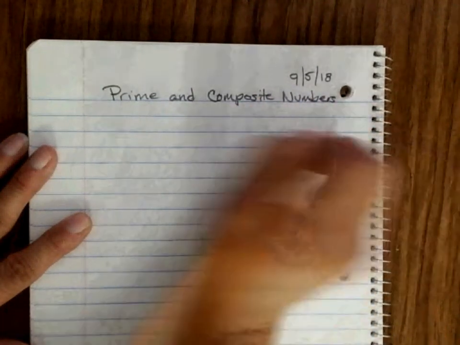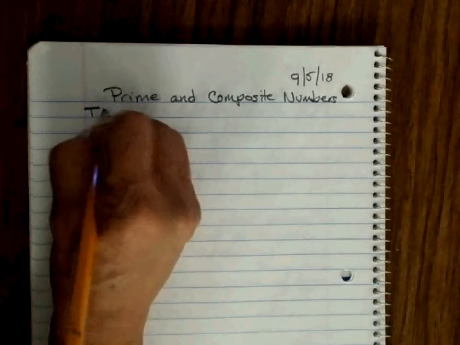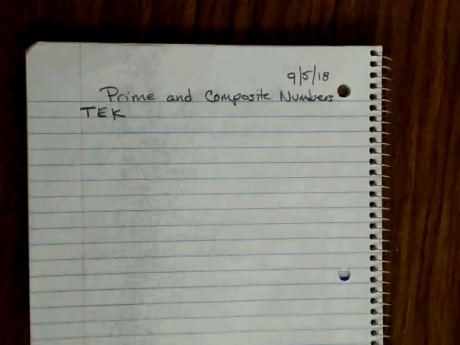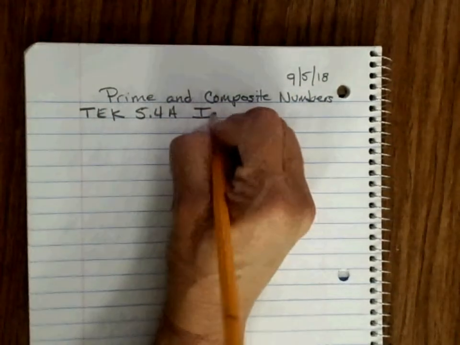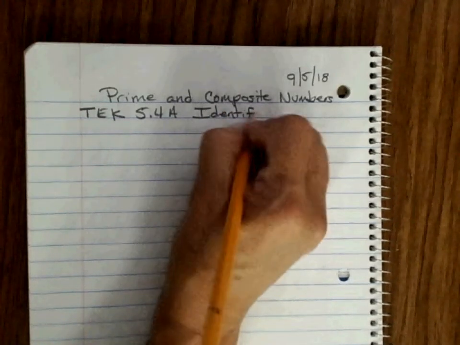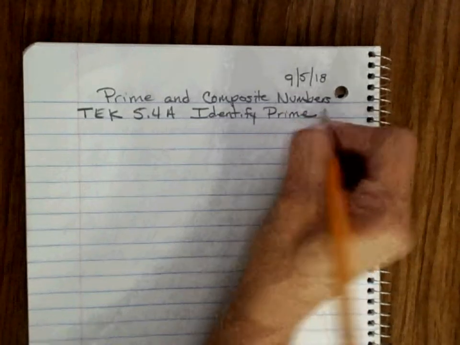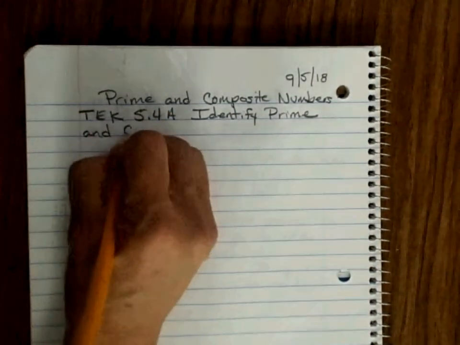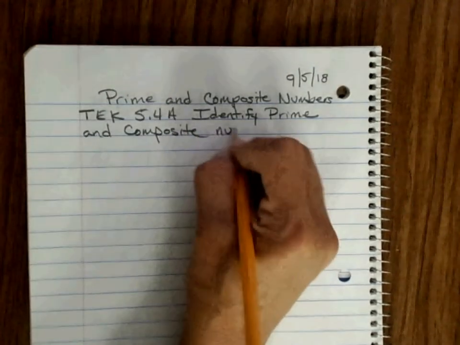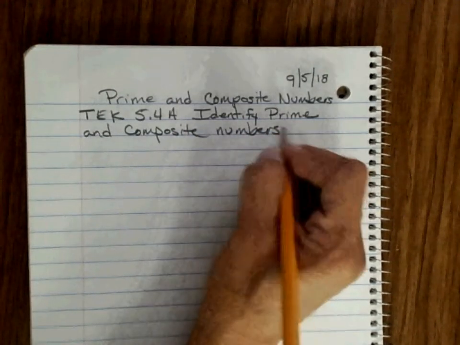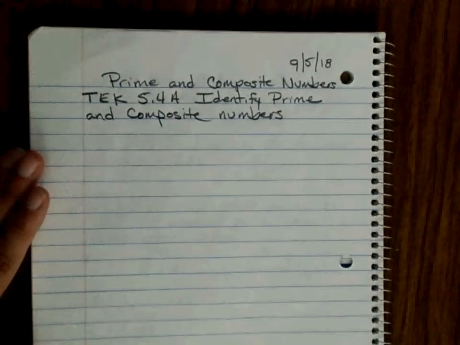Okay. And this is TEKS 5.4A. Identify, which means to tell which ones are which, identify prime and composite numbers. Okay? So really, this is pretty much a bunch of vocabulary today.